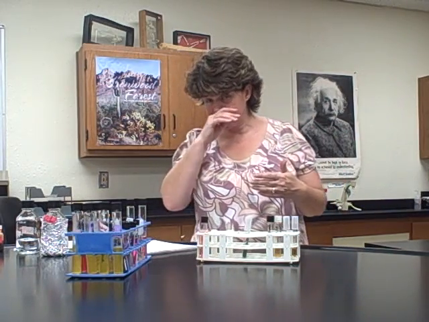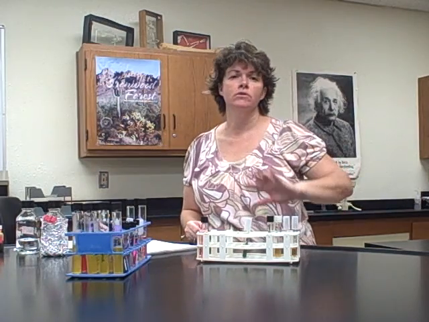Now this is where I had assigned you a particular bacteria that I wanted you to do. One group did E. coli, one group did Enterobacter, another group did Pseudomonas, and a third group did Proteus vulgaris. So what you'll have to do is share your results. What I'd like for you to do is look on page 97.